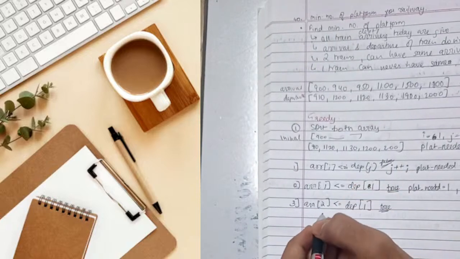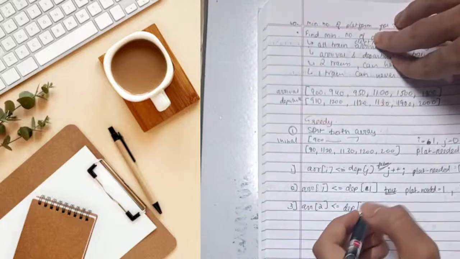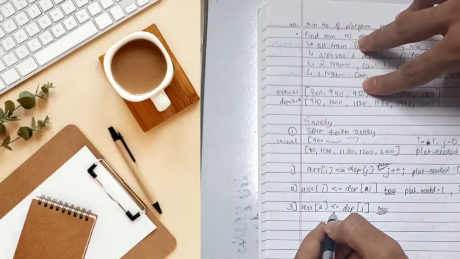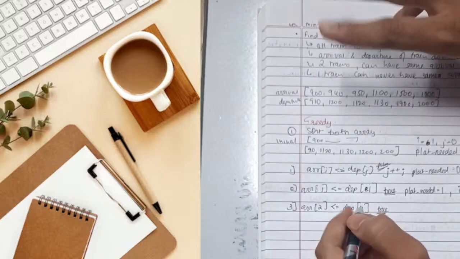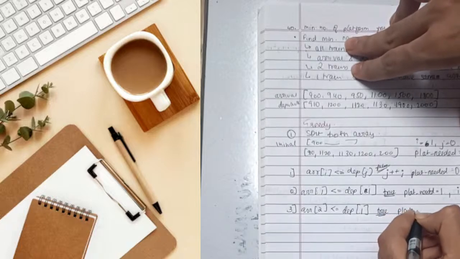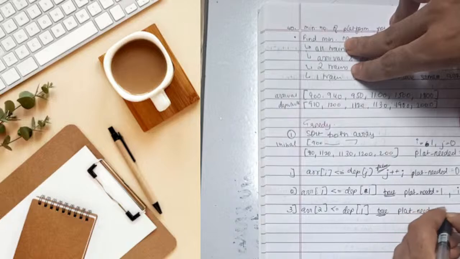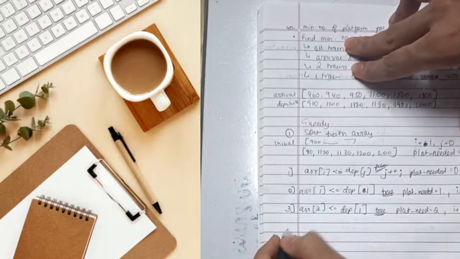Arrival of 2 is less than departure of 1, so this train is arriving earlier than the train which is going to depart from platform 1. So we will require another platform, so it will become 2. I will again become plus plus, which results in 3.